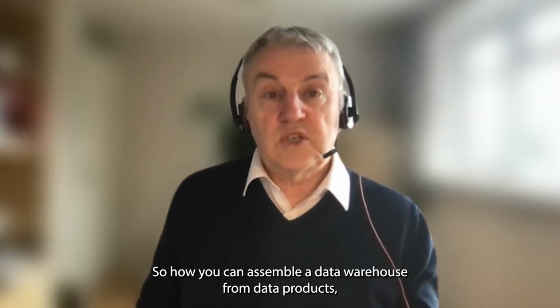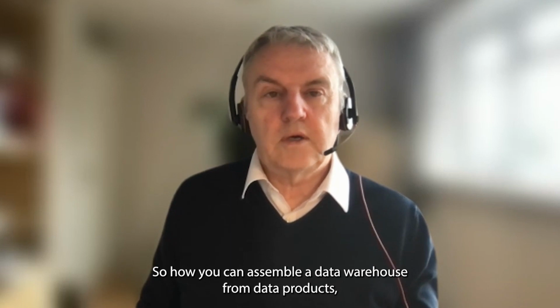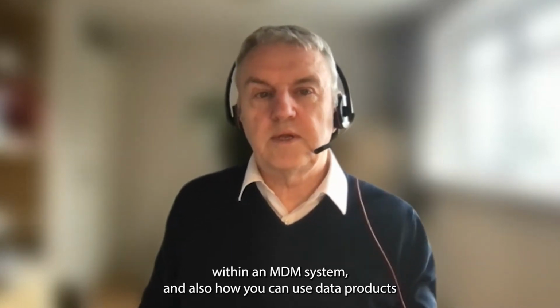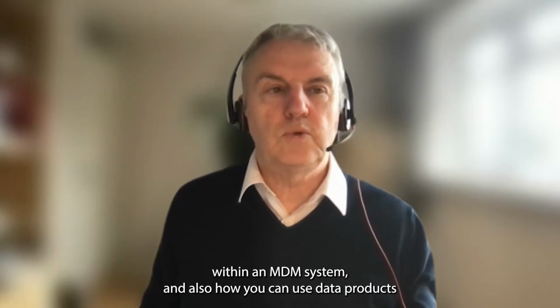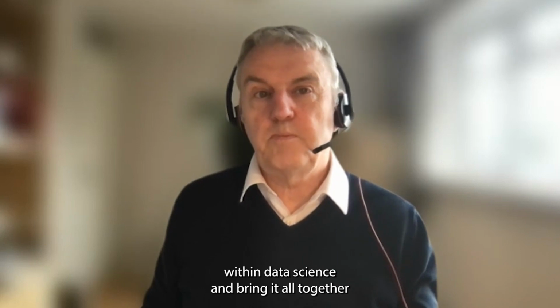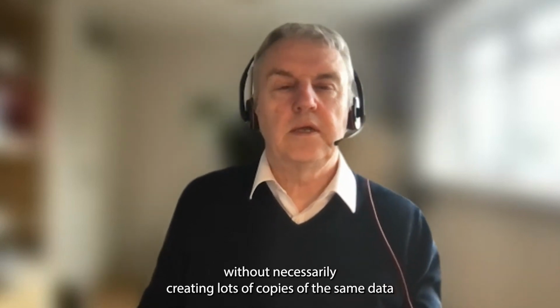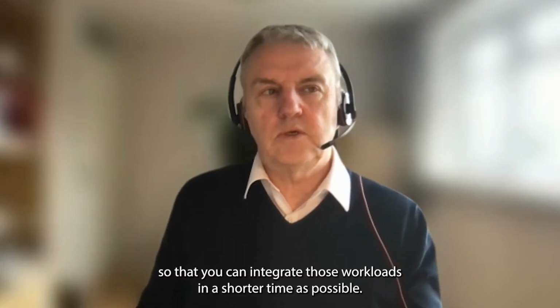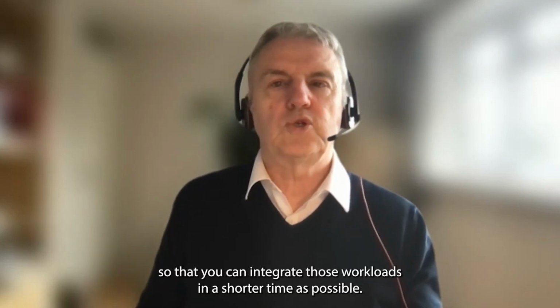So how you can assemble a data warehouse from data products, how you can use data products and publish master data products within an MDM system, and also how you can use data products within data science and bring it all together without necessarily creating lots of copies of the same data so that you can integrate those workloads in as short a time as possible.